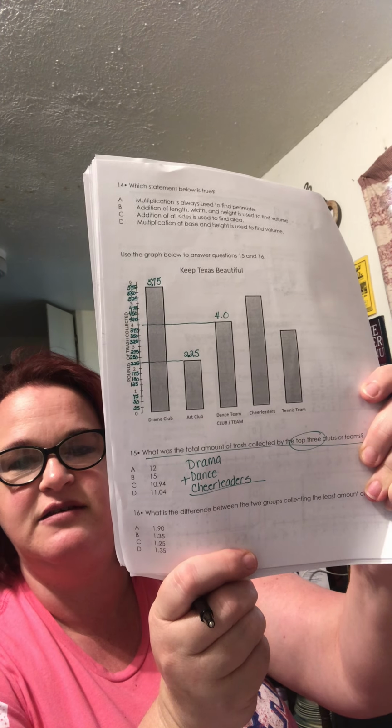But for number 15, what was the total amount of trash collected by the top 3 clubs or teams? So who were your top 3? I will help you with that because they're going to be your highest columns. So it's going to be drama, dance, and cheerleaders. So you need to add all those together. Okay, so you're going to add the drama, dance, and cheerleaders.